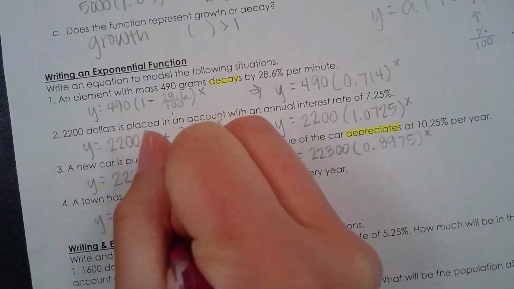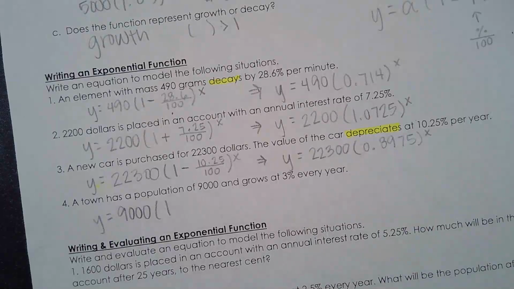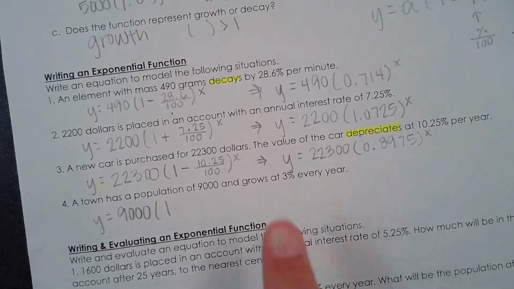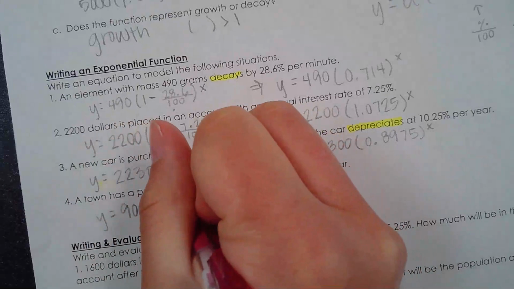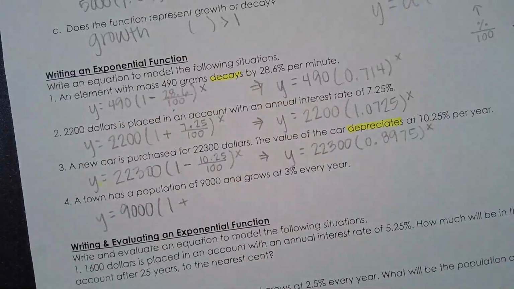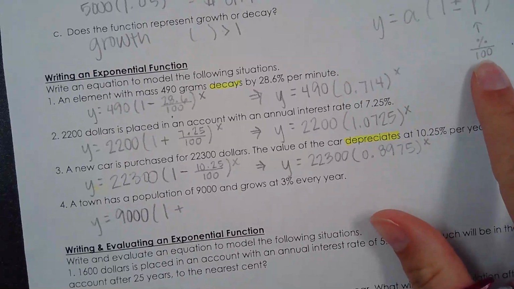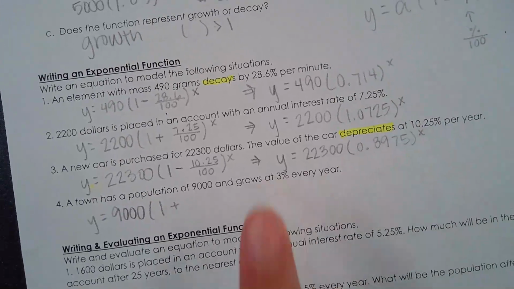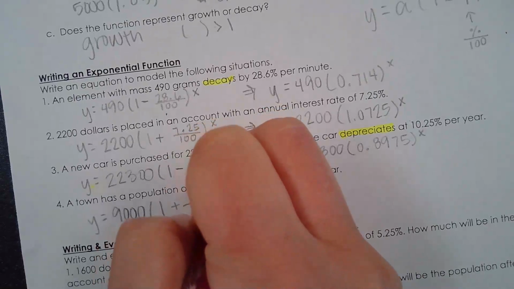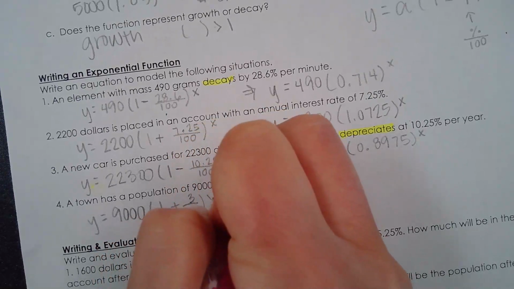Inside parentheses, we're either going to do 1 plus or 1 minus, depending on if it's growth or decay. So what are we thinking for this one? Why is it plus? It literally says grows. So plus. Then for our R, we're going to do the percent they gave us over 100. So what percent did they give us? 3. So we'll say 3 over 100 to the X.